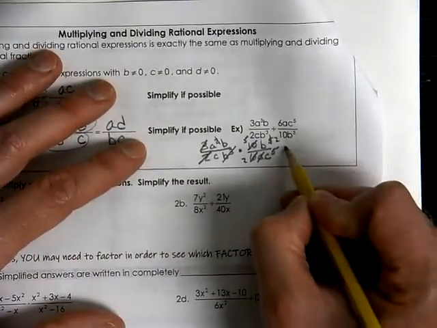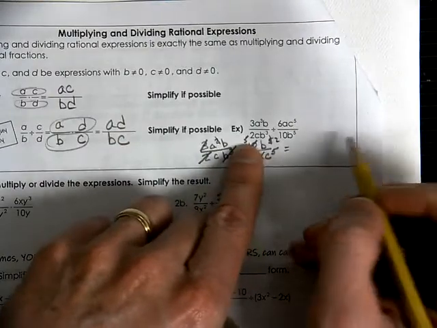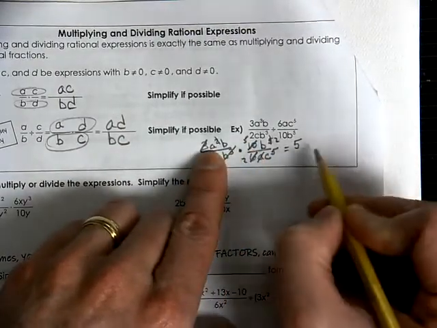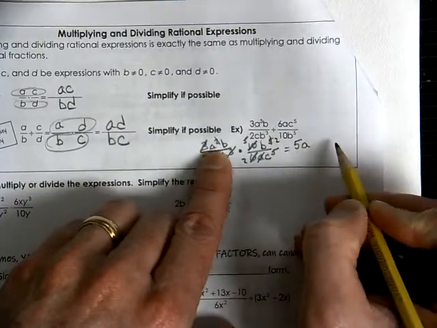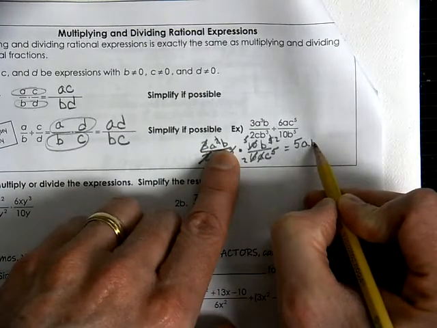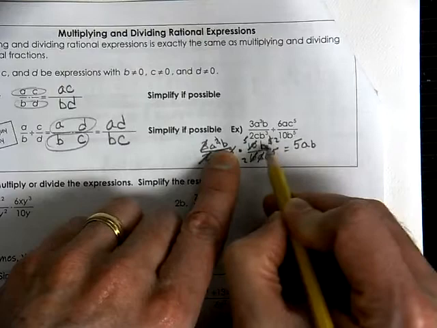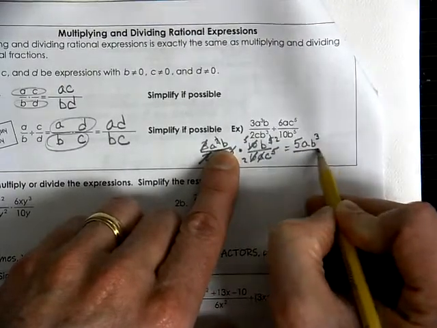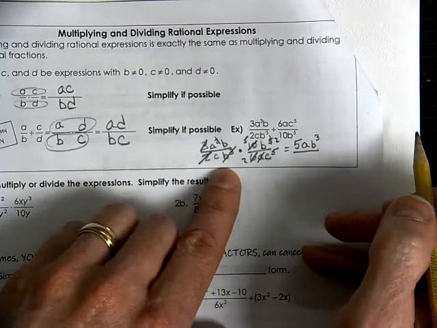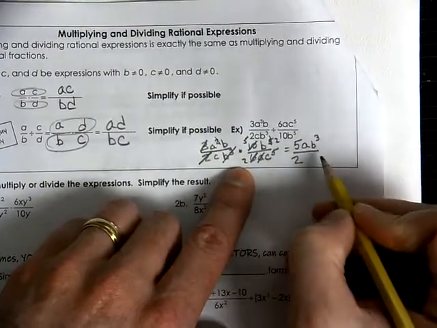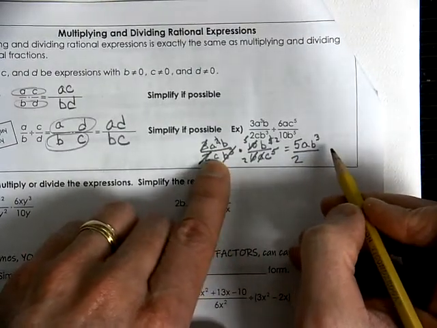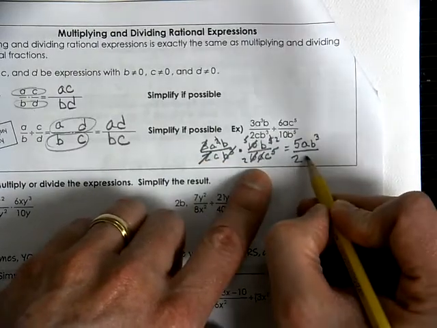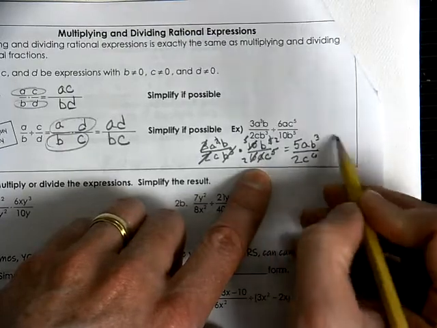So let's see what we have left. Across the top, the only number that we have is 5. Then we have one of the a's, one of the b's, and actually 2 more b's. So we have b cubed. In the denominator, we have a 2. We have 1 c and then 5 c's. So that's a total of c to the 6th power.